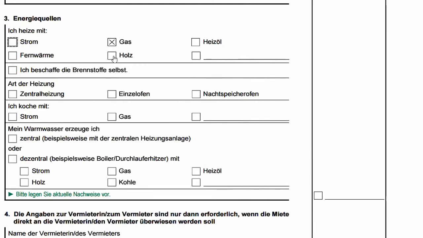If it is wood, you cross here. If it is fuel oil, you mark here with a cross. If it is something else, you mark here with a cross and you write it here what it is. If you procure the fuels by yourself, you mark here with a cross.